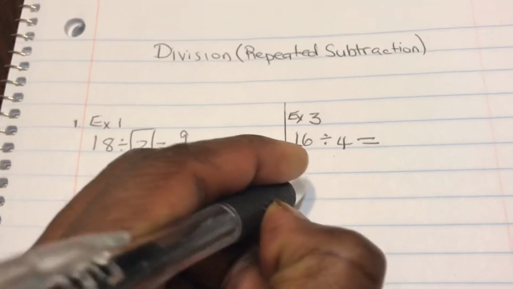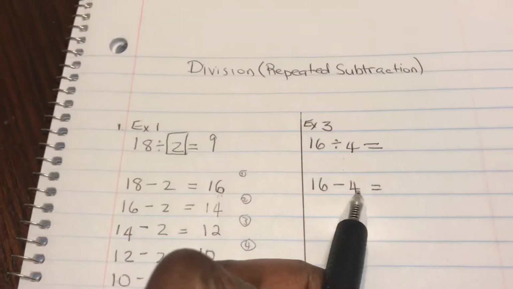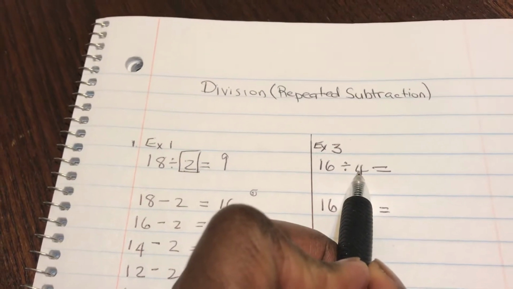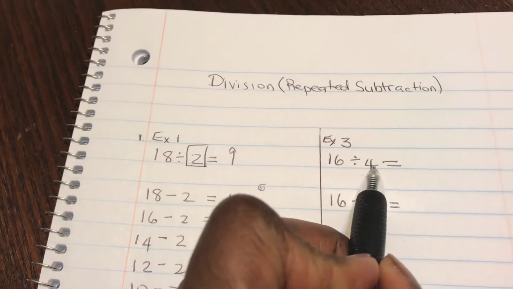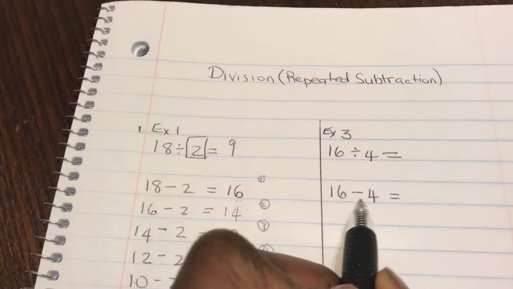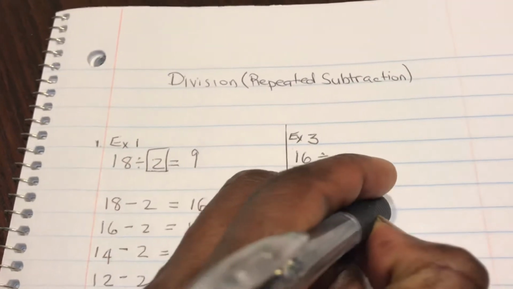So it is 16 subtract 4. And that's because this is the divisor and we're dividing by 4. Right? So in order for me to figure out what 16 divided by 4 is, how much am I going to get? I have to work it out this way. So it's 16 subtract 4. So what is that going to be? That's going to be 12 after I subtracted.